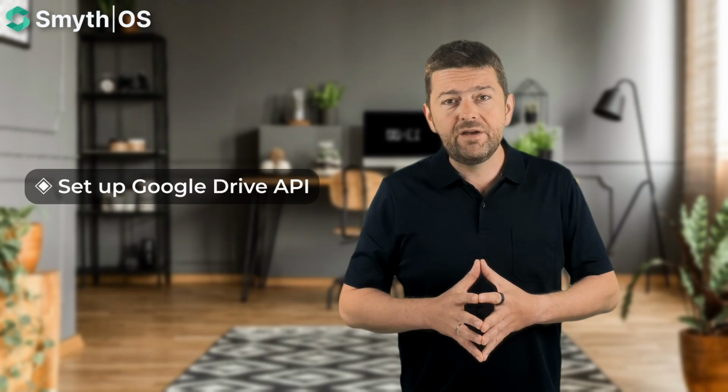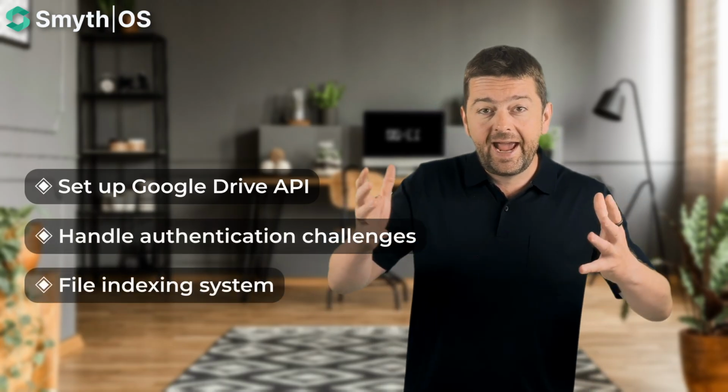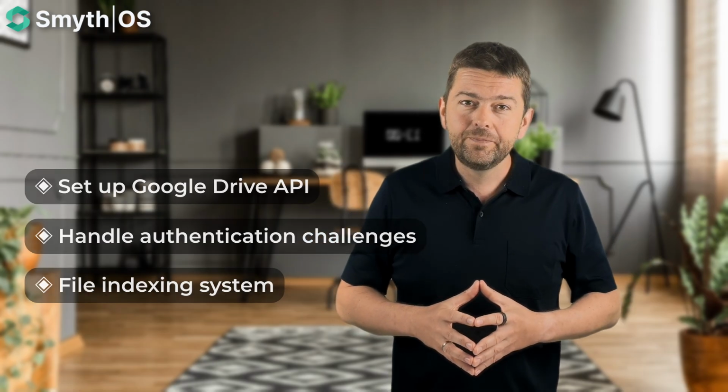We've seen how to set up a custom Google Drive API integration, handle authentication challenges, and create a powerful file indexing system. This combination of API integration and SmythOS processing capabilities opens up endless possibilities for data management and analysis.